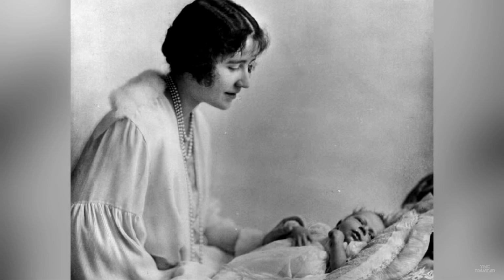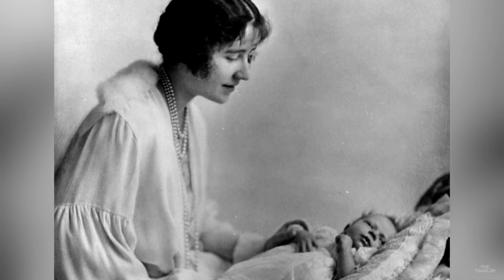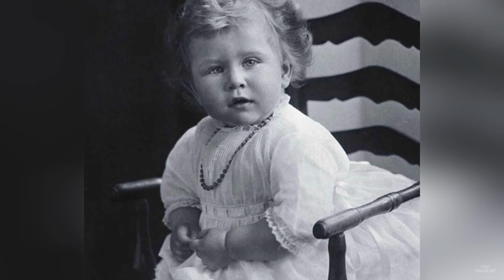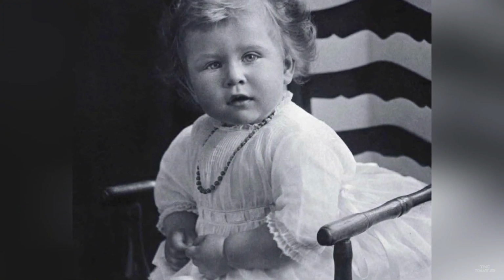During these years, her life remained relatively private and entirely devoted to the home. It was a period during which her daughter's future as queen was not yet foreseen, allowing her to be raised without the immediate pressure of the crown.